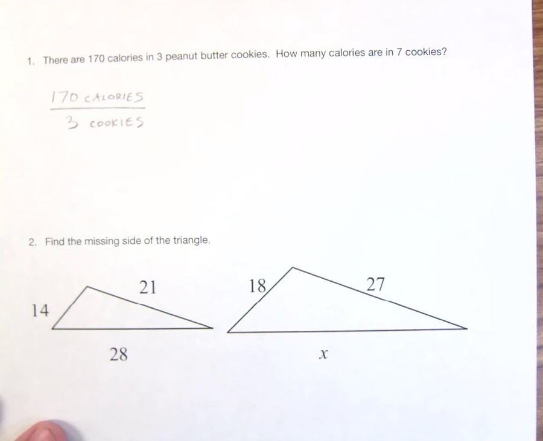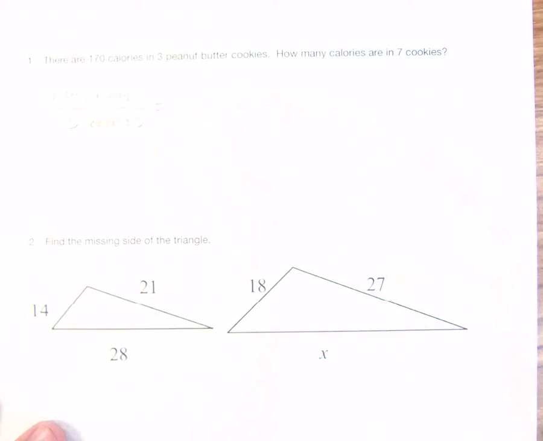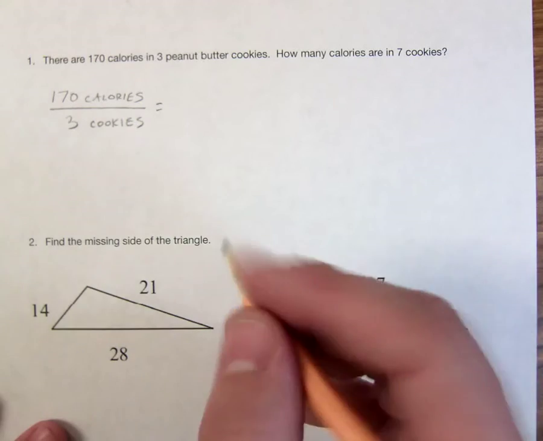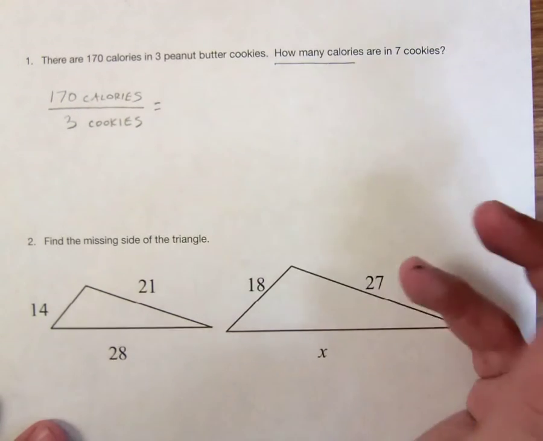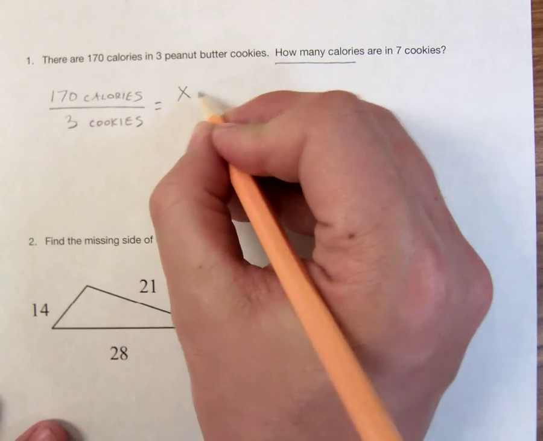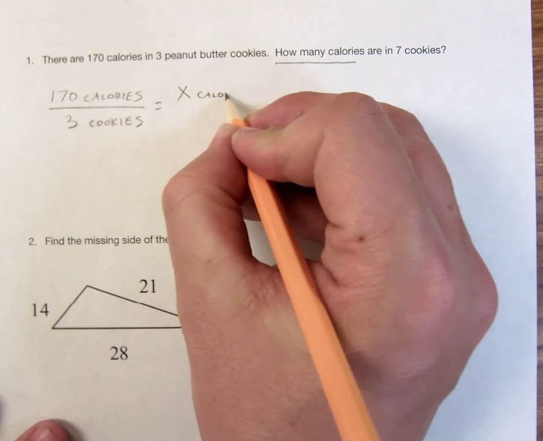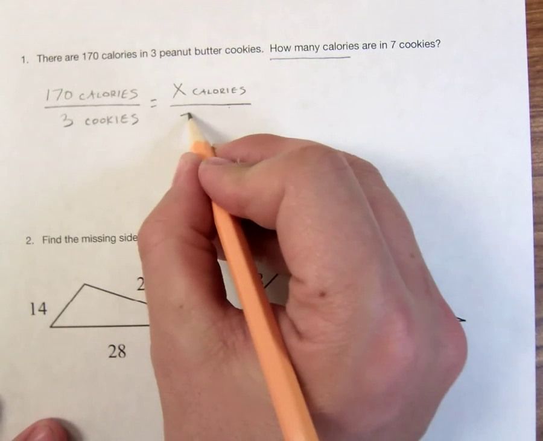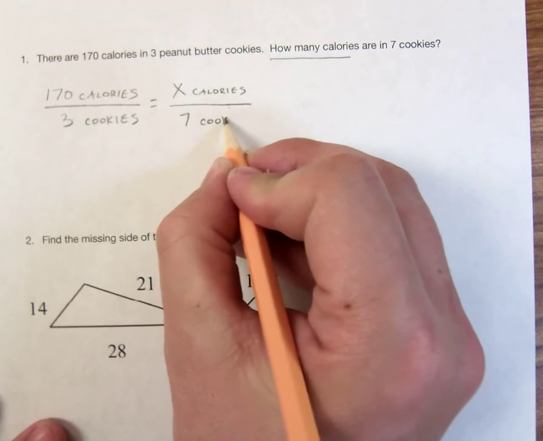So the next thing that I want to do is set up an equivalent fraction. I'm going to do an equal sign. Set up an equivalent fraction for 7 cookies. The question is, how many calories are there? So that's my x. I don't know how many calories there are. There are x calories in 7 cookies.